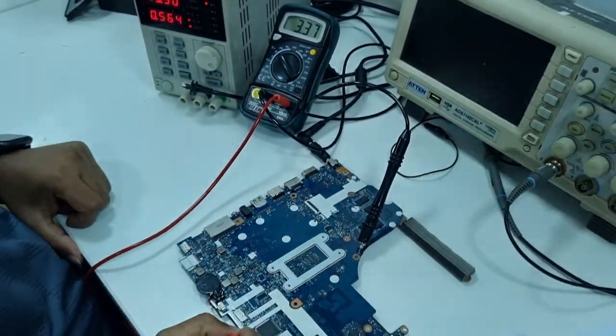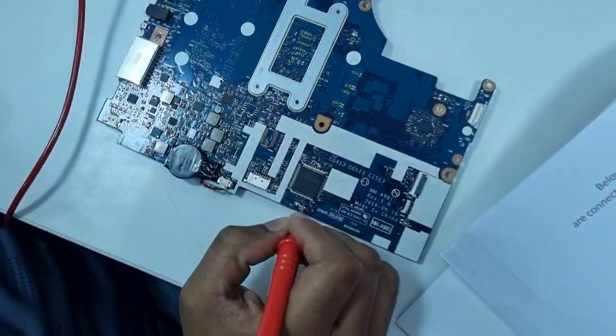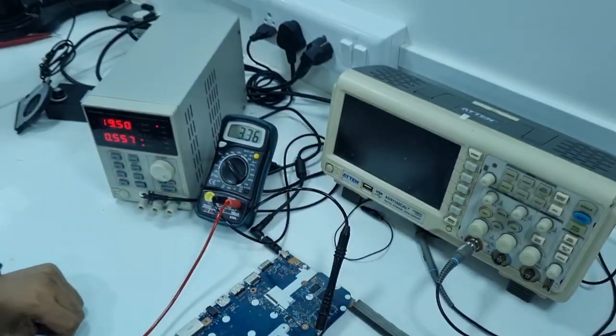That means the CPU generates this reset signal, and then after that the clock will start, and then the CPU starts accessing the BIOS. So here we will stop our second video about how the laptop powers on. Okay, thank you very much.